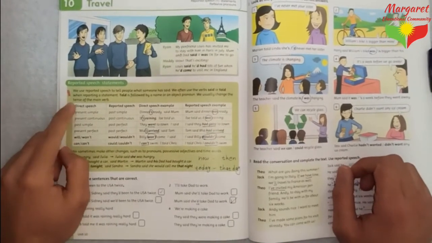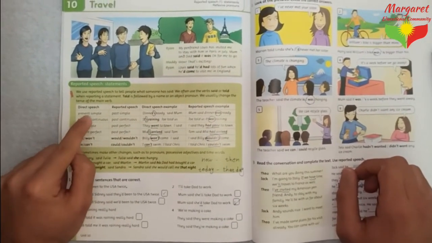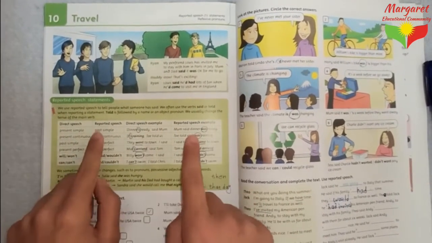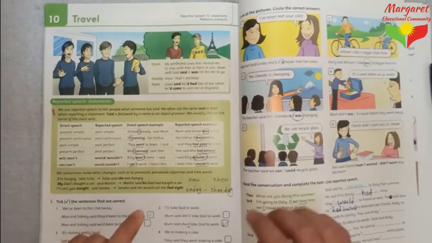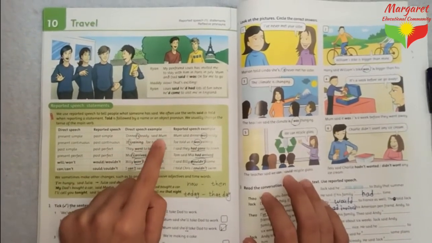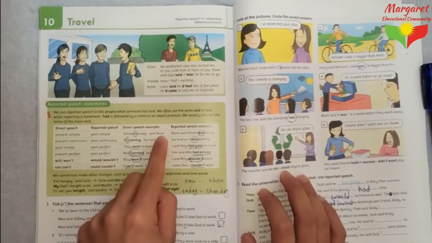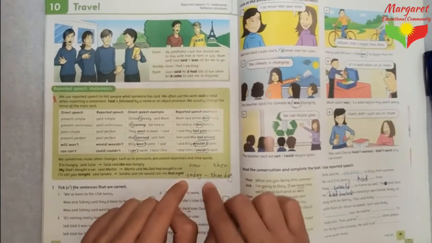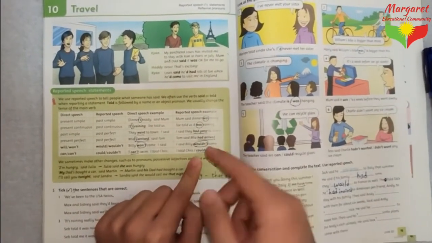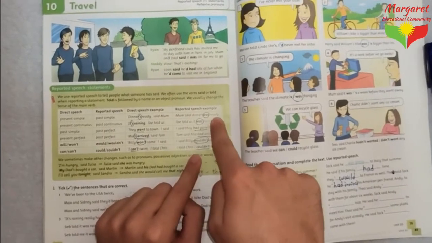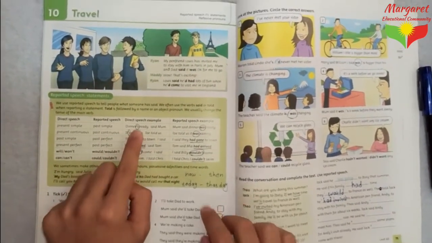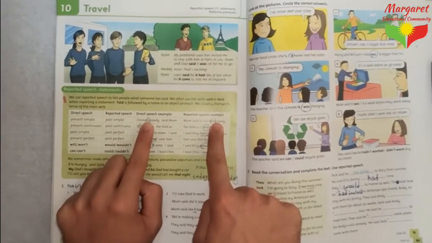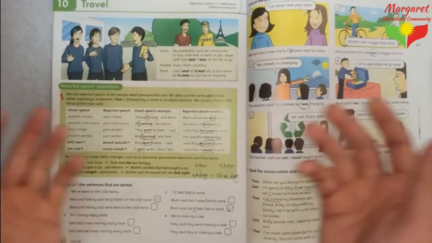So, in direct speech, when the sentence is in present simple, like this one, we change it to past. Look at this example. Dinner is ready, said mom. This is a direct speech from mom. When we report it, when we tell someone else this, we say, mom said dinner was ready. Guys, be careful. We only change is to was, because this is present simple, we change it to past simple. Is to was. I hope this is clear now.